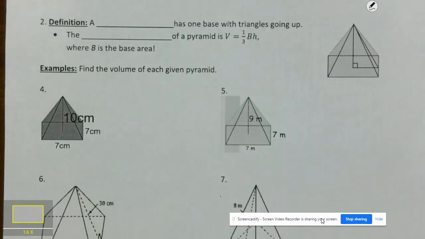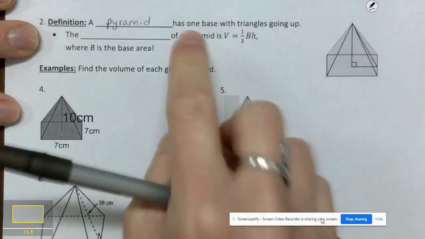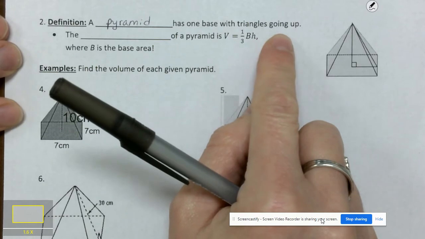Okay, we have another figure to take the volume of, and that is the volume of a pyramid. Okay, the volume of a pyramid. So first, let's get the definition of what a pyramid is, which probably most of you know. A pyramid has one base with triangles going up.